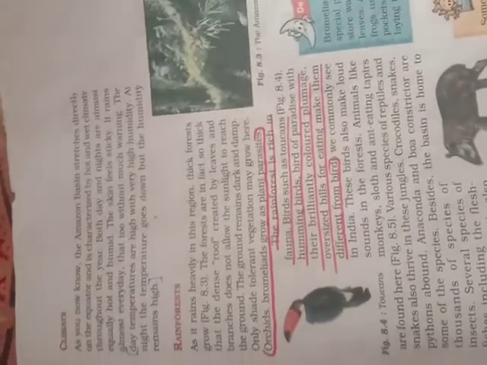Right. Now rainforests. As it rains heavily in this region, thick forests grow. Figure 8.3 here. It is the Amazon forest. The forests are in fact so thick that the dense roof created by leaves and branches does not allow the sunlight to reach the ground.